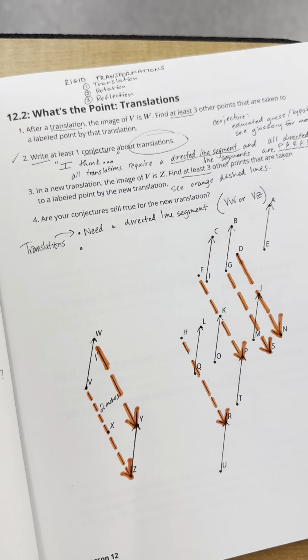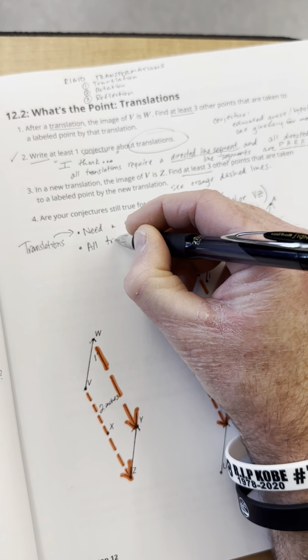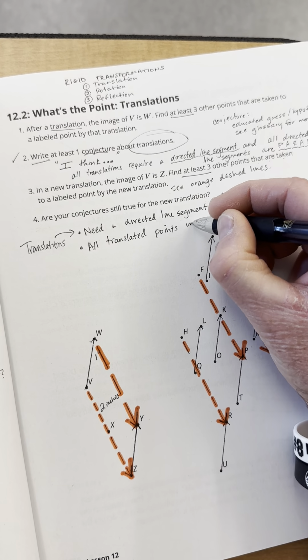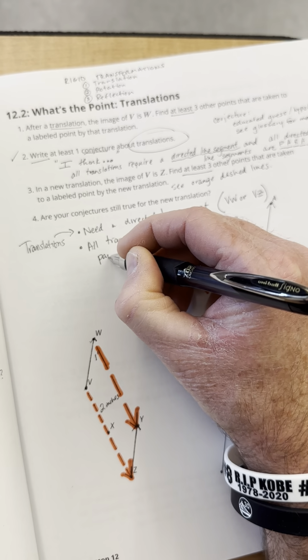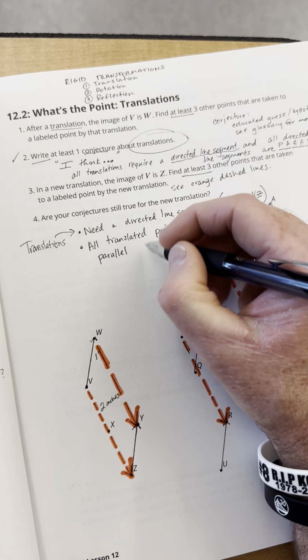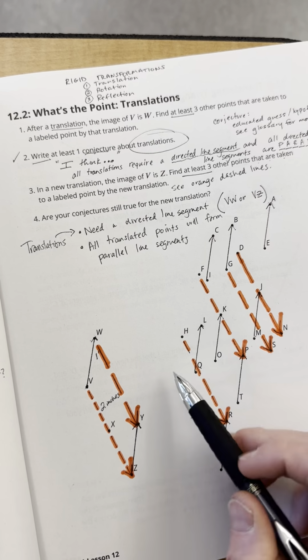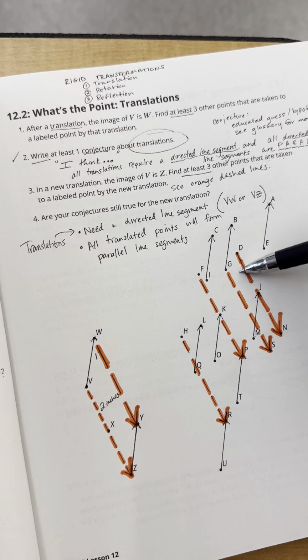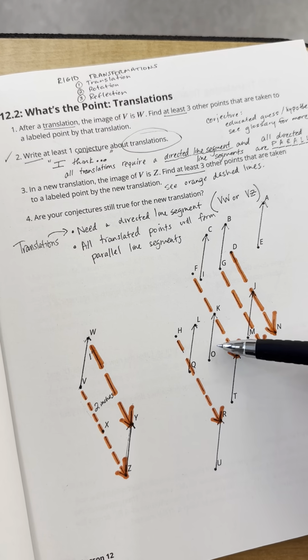You need a directed line segment, and all translated points will form parallel line segments. And that held true for the orange lines. It held true for just the regular black lines. So orange lines all parallel. Black lines are all parallel. They're all taking the same distance and direction.